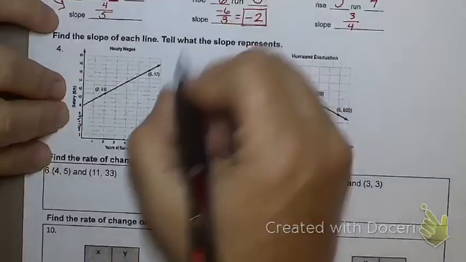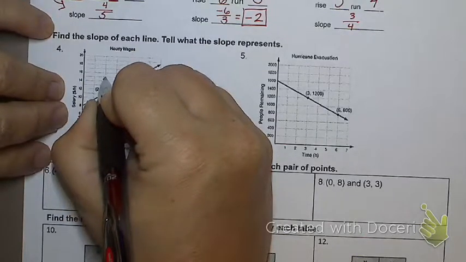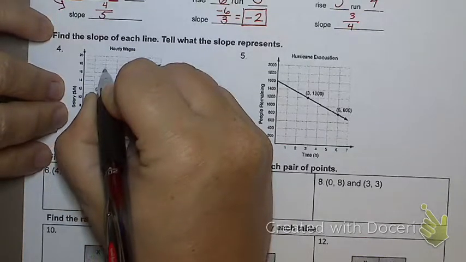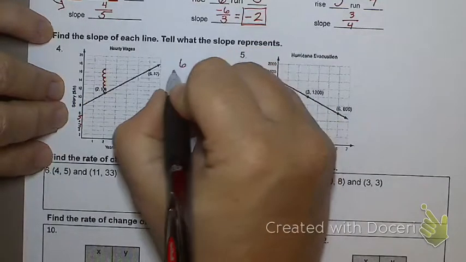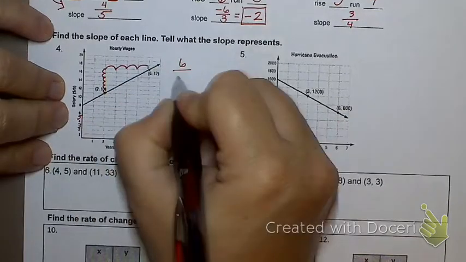So I am counting the exact same way I'm counting up here. So let's see, my rise is going to be what? 1, 2, 3, 4, 5, 6. And my run is what? 4. So what's my slope?